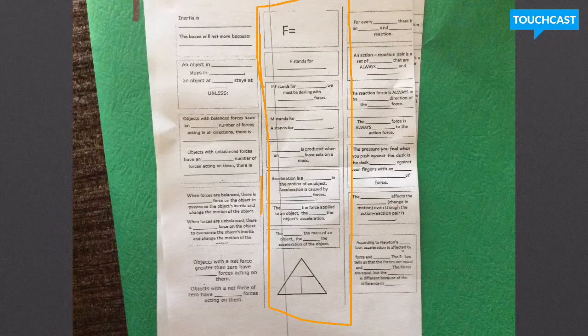All right, guys, we're going to be doing Newton's second law of motion. The area that is orange is the section of notes that we'll be dealing with today. So let's get going.